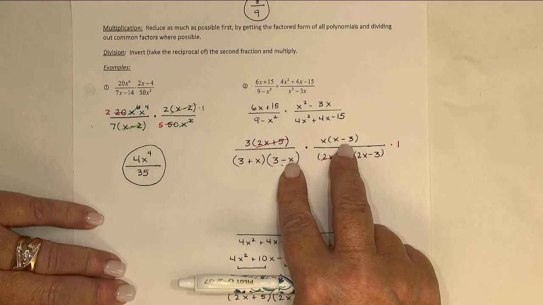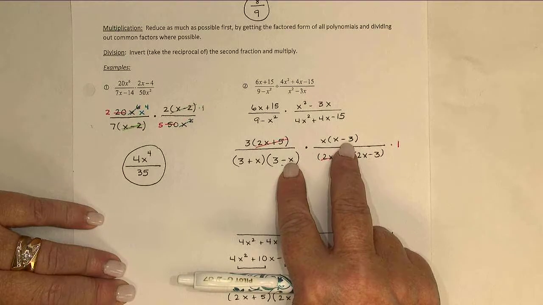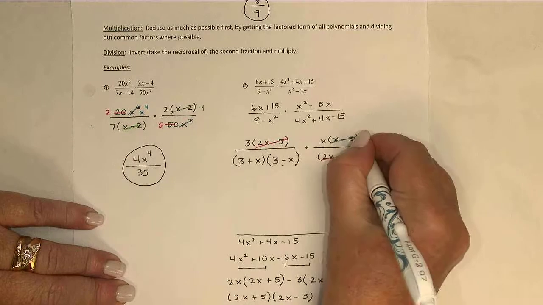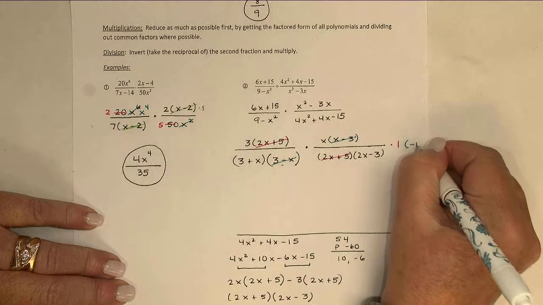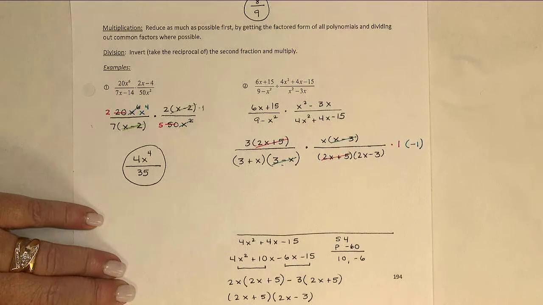Remember what those divided to? Those divided to negative 1. So I can go ahead and say, let's divide them out, but I'm going to get a times negative 1 when I do. All right, I think that's about all I can do.